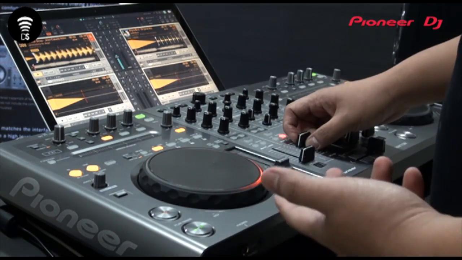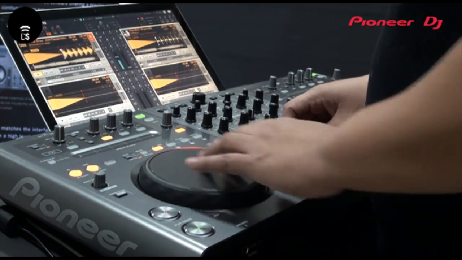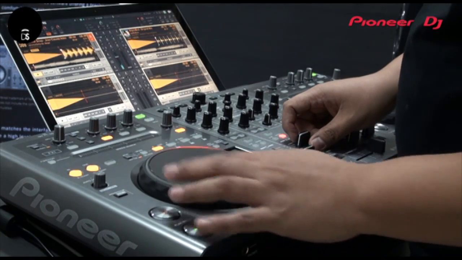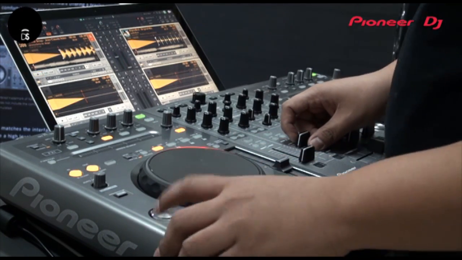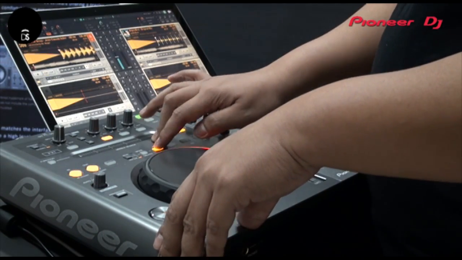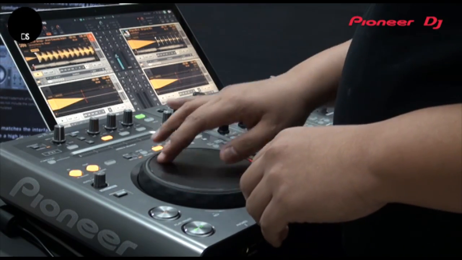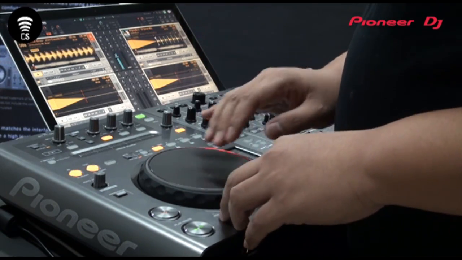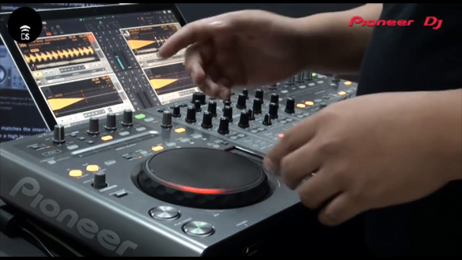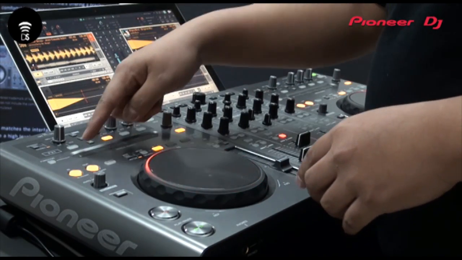I'm going to start to use the cue button. I'm going to find my first cue point. Click it, number 1. The next one. I can use the needle search by just sliding on the pad in this area.